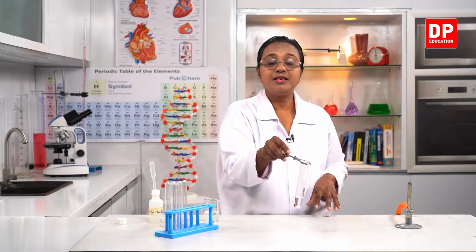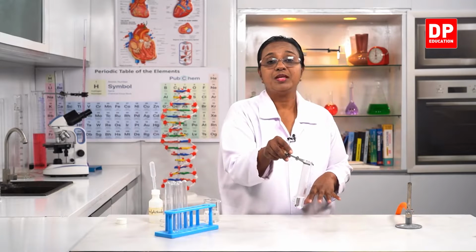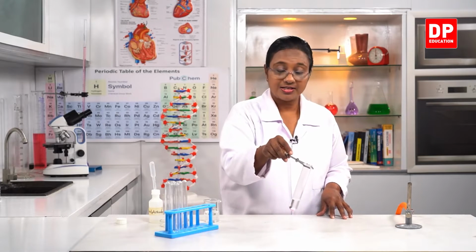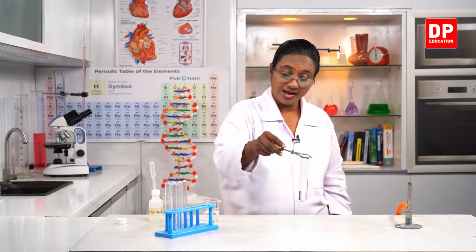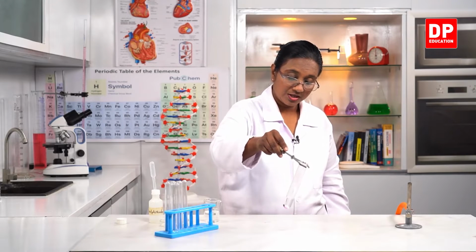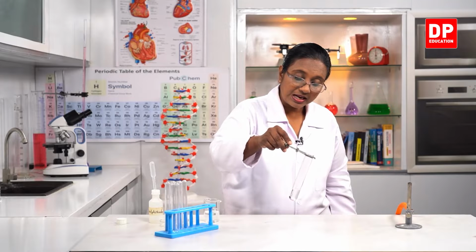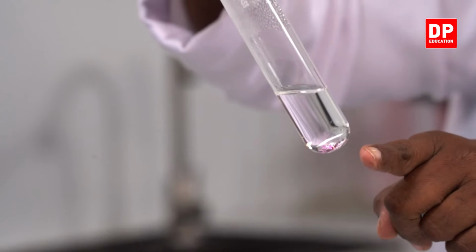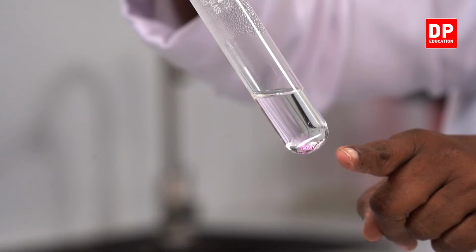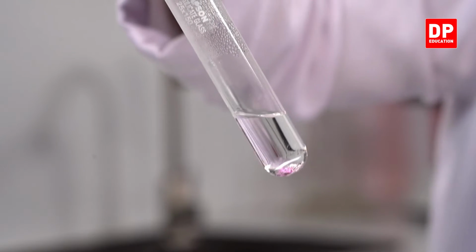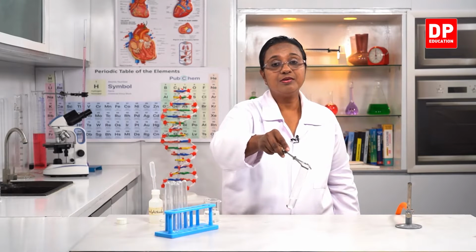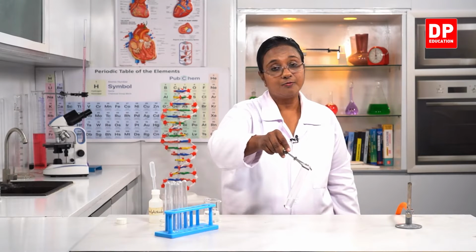So when magnesium reacts with hot water, the products are magnesium hydroxide and evolving of hydrogen gas or liberation of hydrogen gas. So those are the products. You can see the pink color and also you can see the hydrogen gas bubbles around the magnesium strip. You all can see the gas bubbles clearly and the pink color. So that confirms that magnesium reacted with hot water.